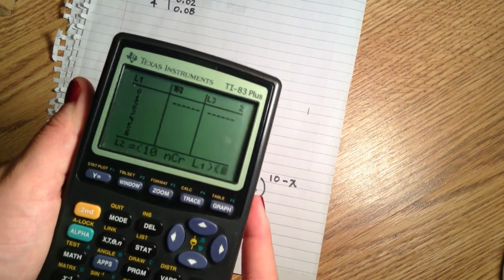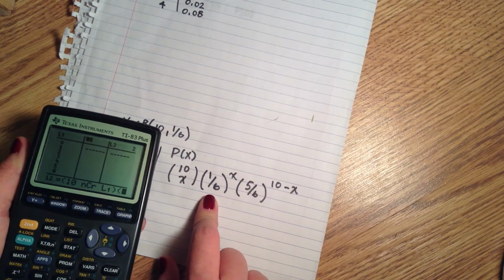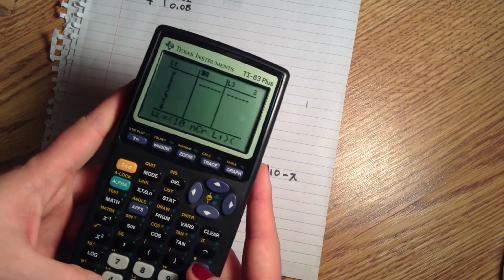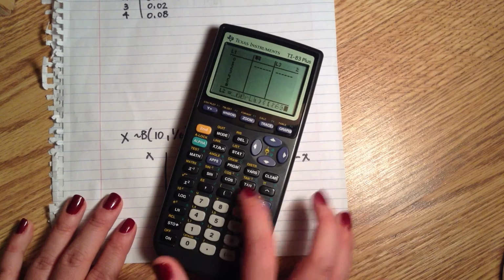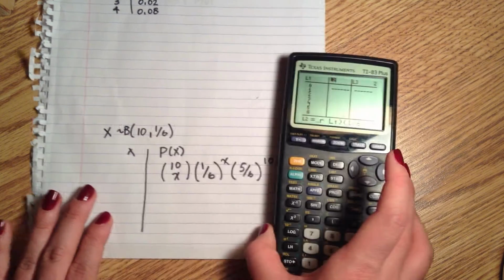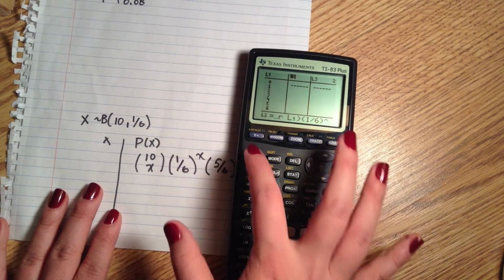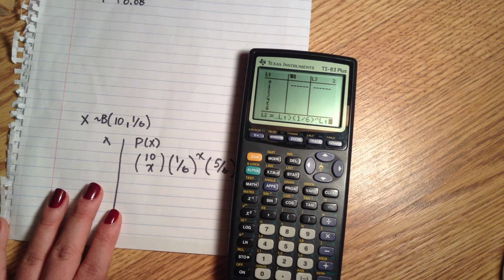Hit bracket. Then I want to say 1 over 6, so 1 divided by 6. Maybe you guys can see better here. To the power of, again, I want to say list 1, so second, 1.